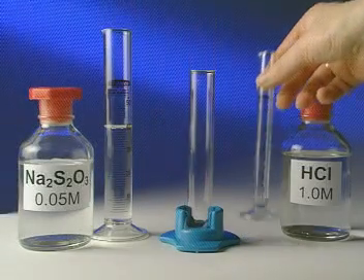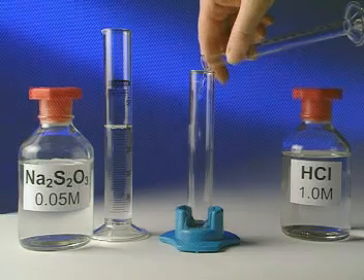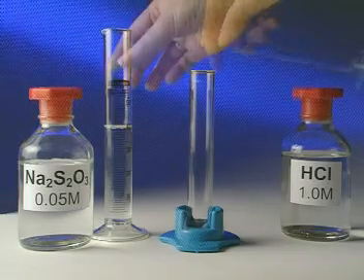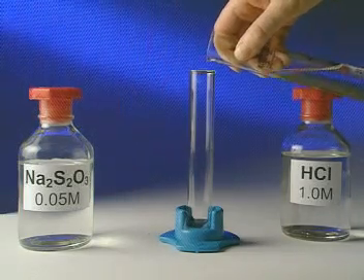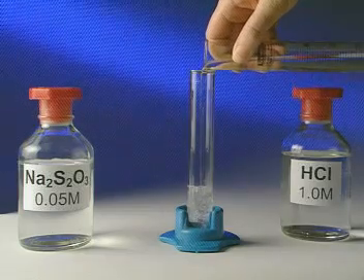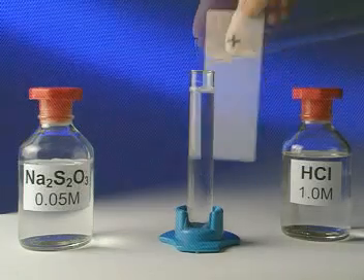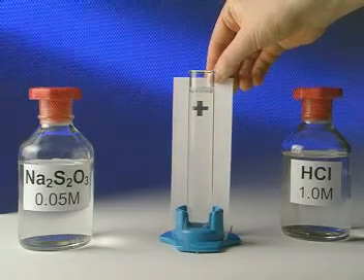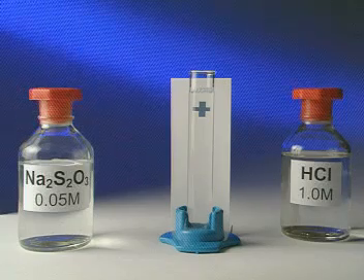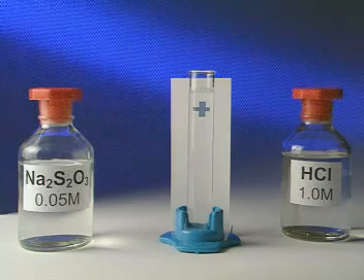Way of measuring the rate of a reaction is to look at how quickly the products are formed. The reaction between hydrochloric acid and sodium thiosulfate produces a suspension of solid sulfur. As more sulfur is produced, the solution becomes cloudy.